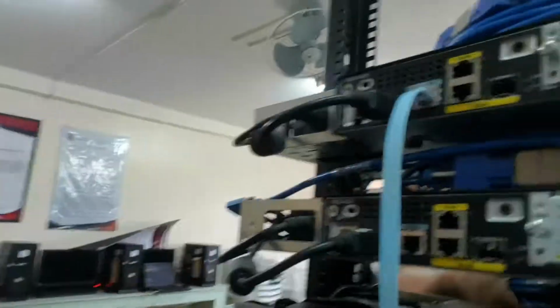So for this video, I'm going to configure a switch and router, and this is the router and the switch and some cables. Then now I'm going to configure it on the computer using console view.